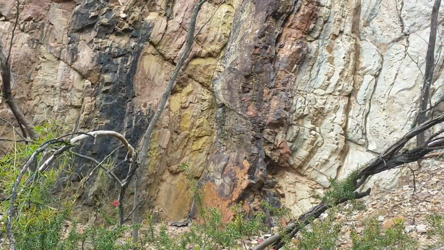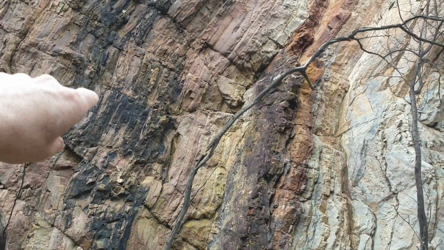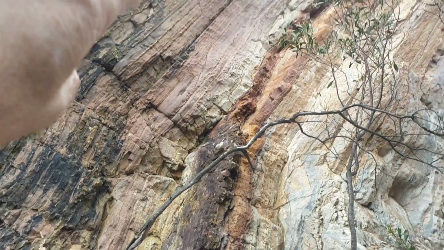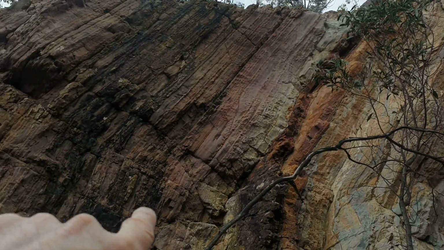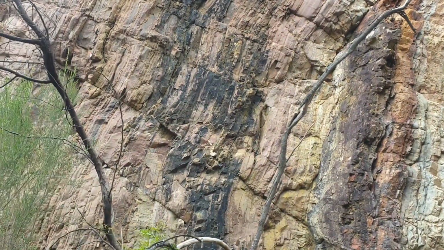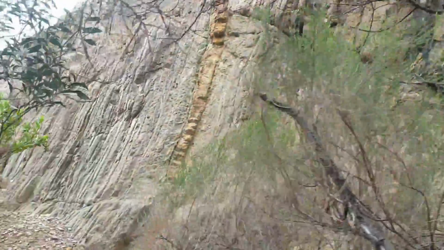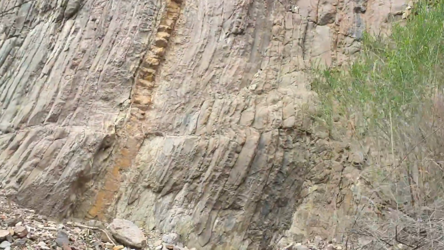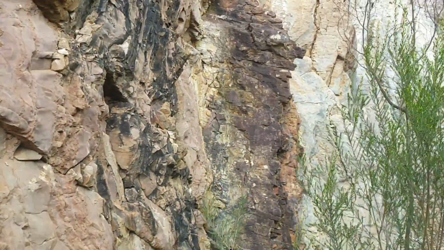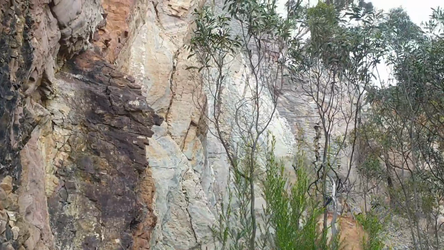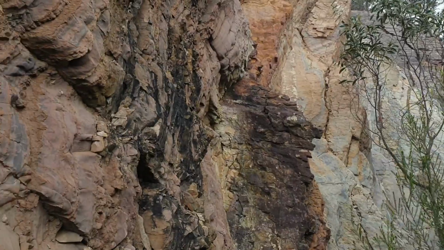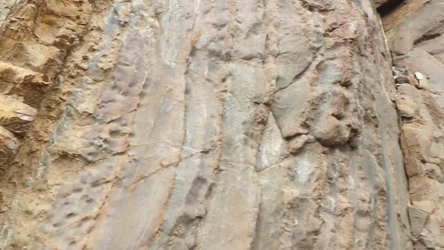Okay, you can see how this formation changes in the way it curves. So this has been compressed, and this is almost 90% dip. So you can see the different structures that happen to be in the same rock.